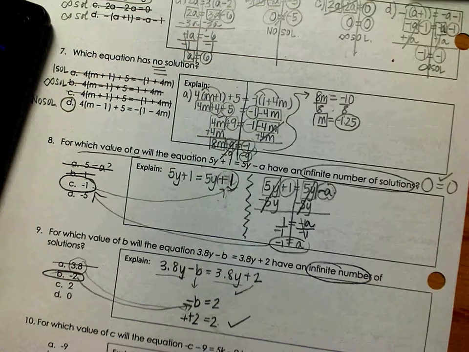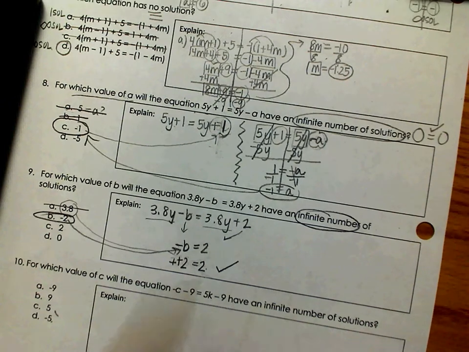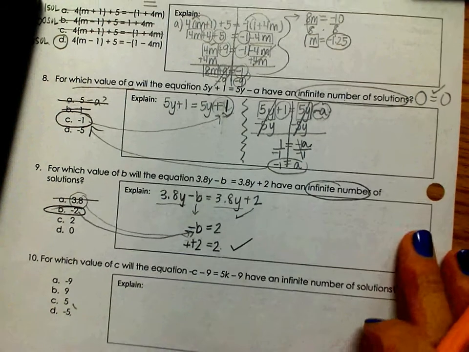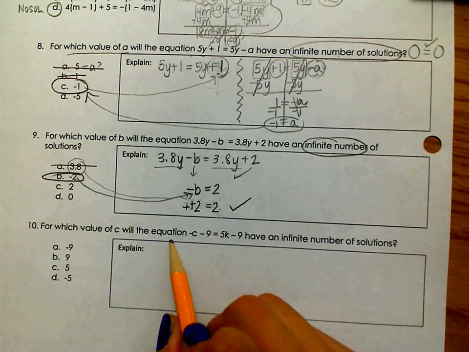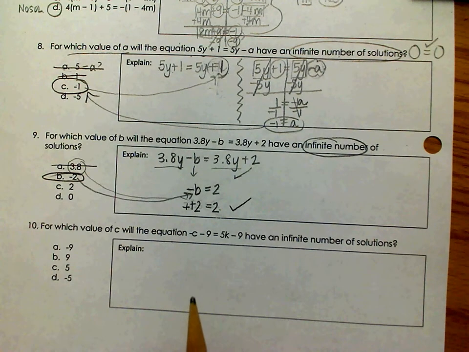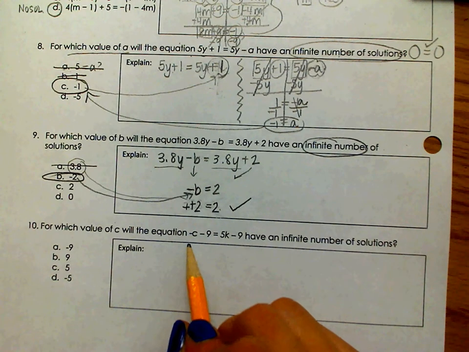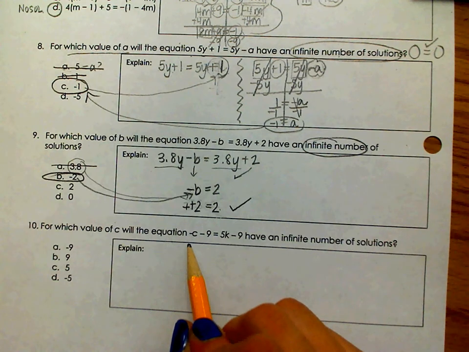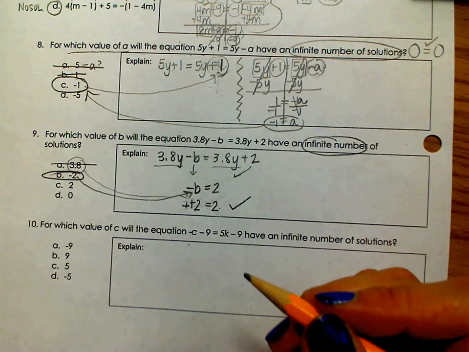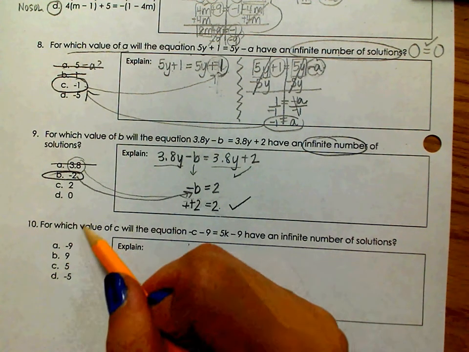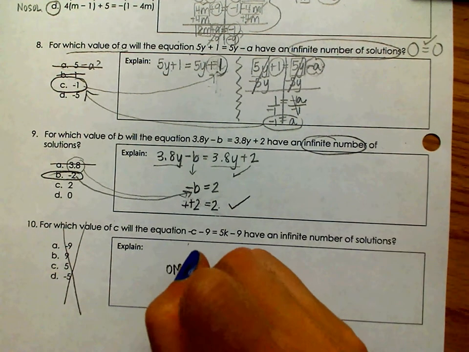Alright, number 10. Hold on one second. Okay, so number 10 had a typo. For which value of c? We won't worry about this one, so we'll just leave it out. You can omit this one, which means skip it. Alright, you got lucky.